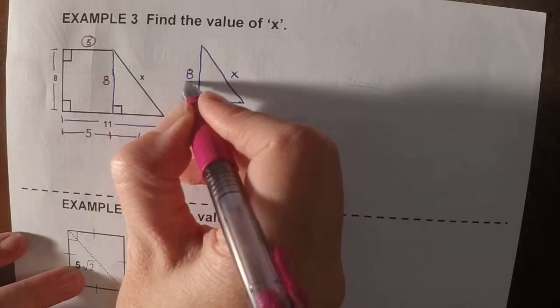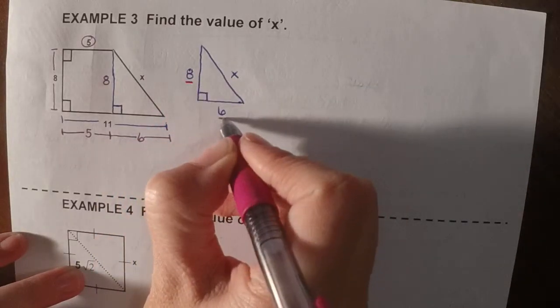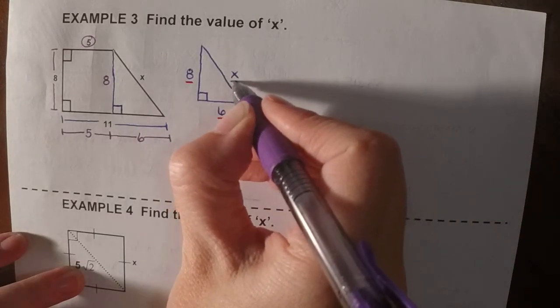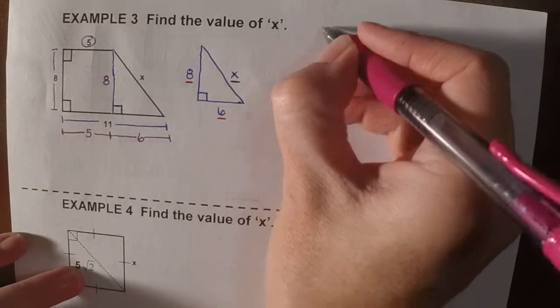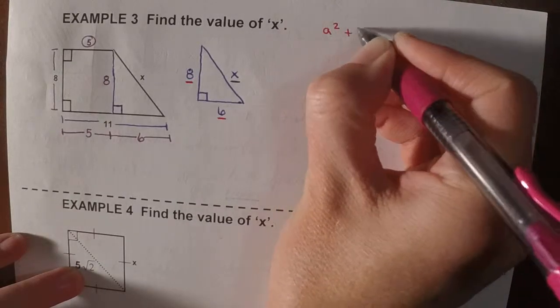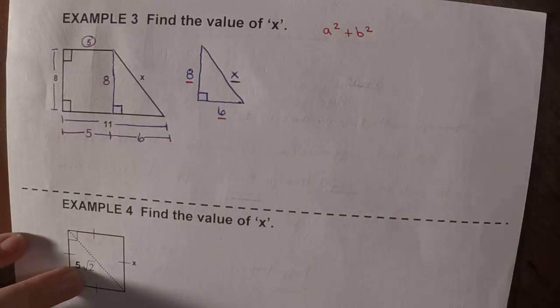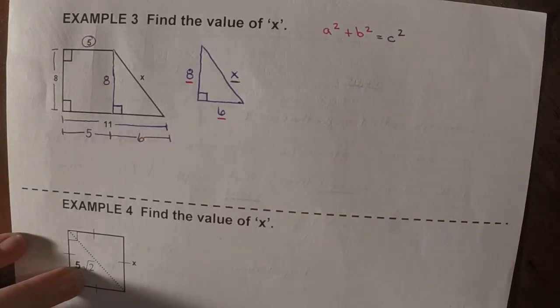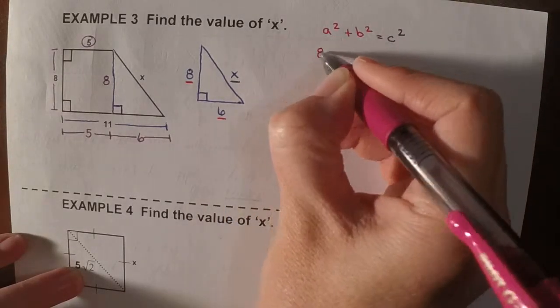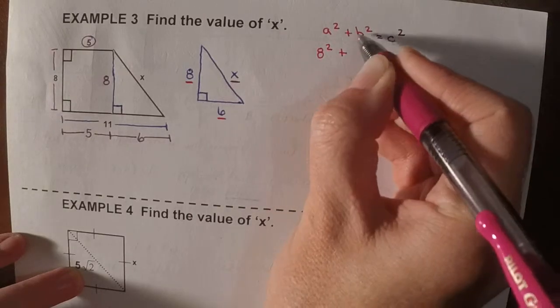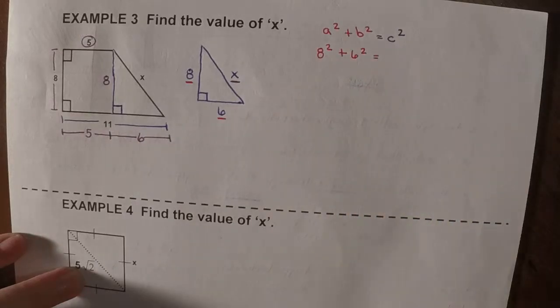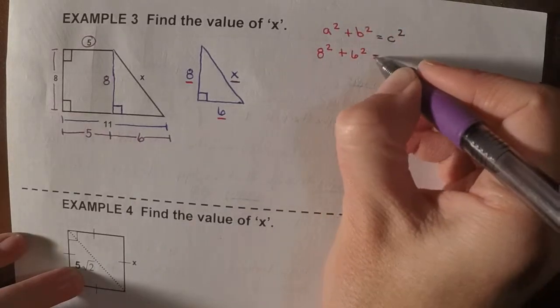So now we're going to set it up. This is a side, this is our side or our leg, and then this is our hypotenuse. So as we're setting this up, a squared plus b squared, and then remember that's equal to c squared, we're going to fill in. So I'm going to do 8 squared plus b, which is 6 squared, and that should equal my x squared.